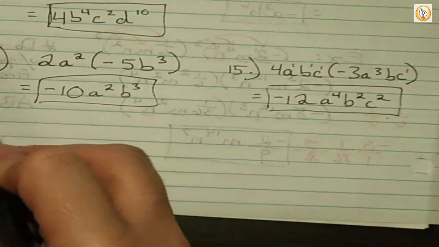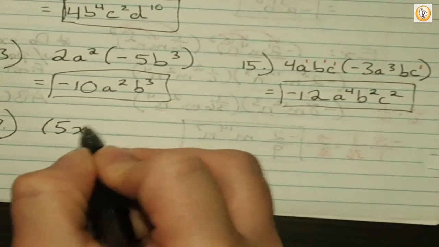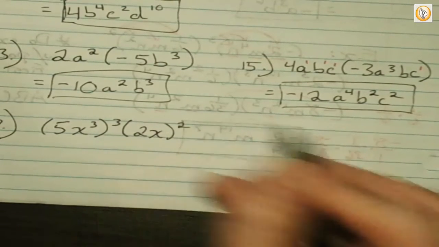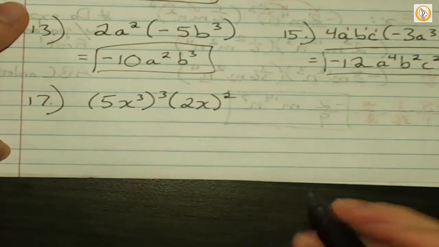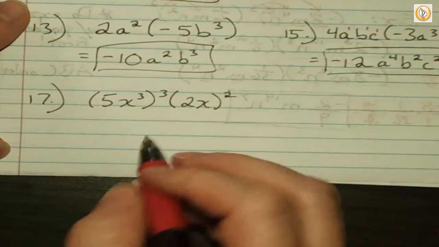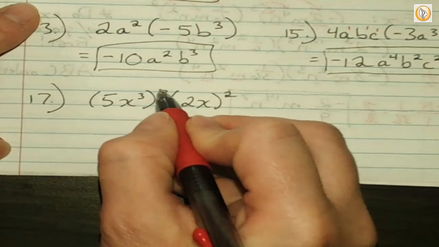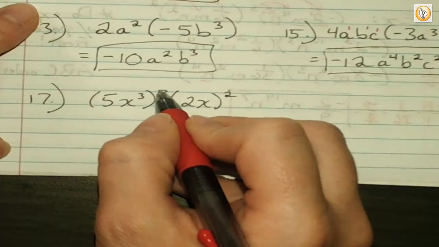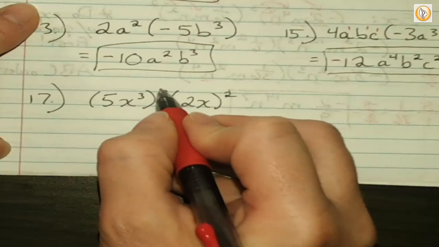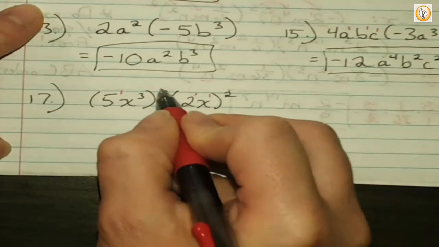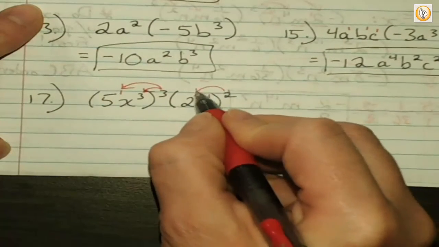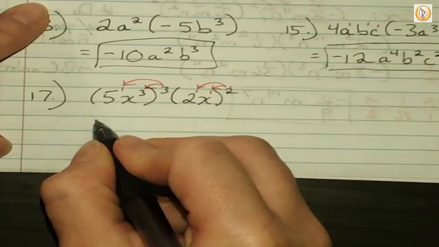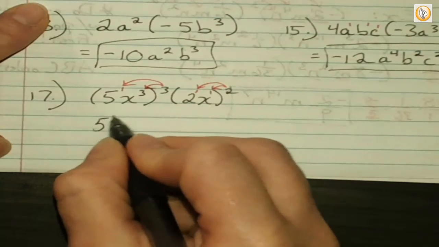All right, let's do another one. 5x cubed, and that's cubed, times 2x squared. Franz. Let's do the exponents on the outside first, and what are they being applied to? Well, you should have been paying attention. Miranda, you're my victim. So the 3 is applied to this and that, and the 2 is applied there and there. So what do I get, Miranda? No. There you go.